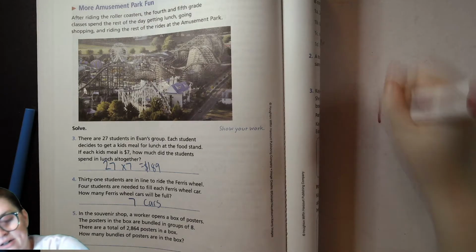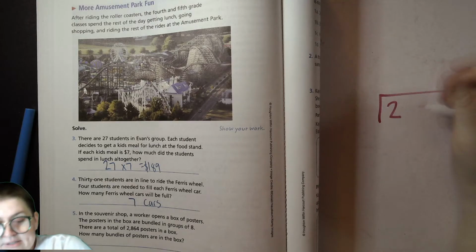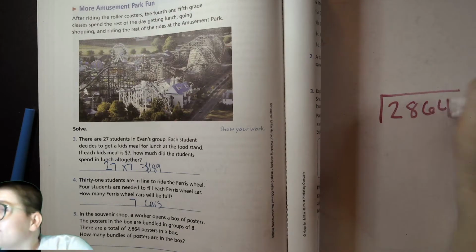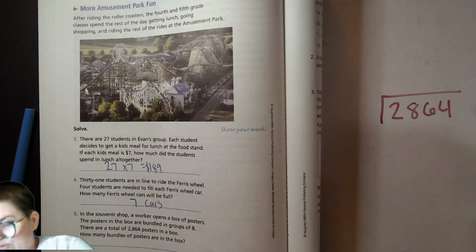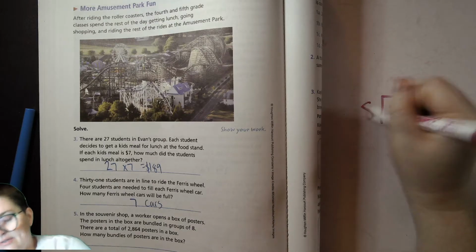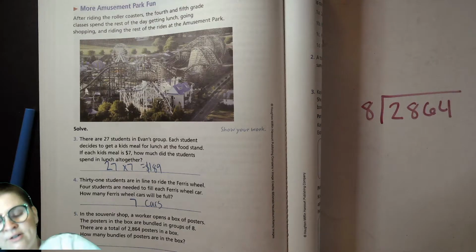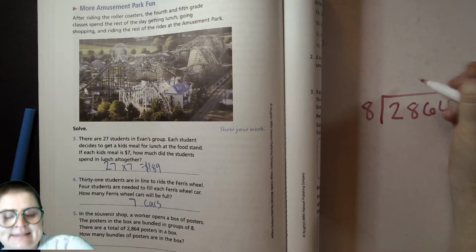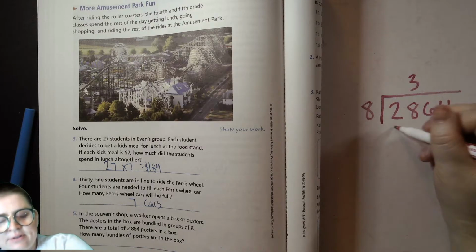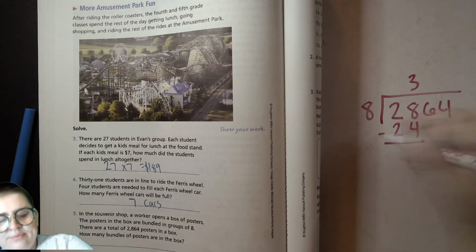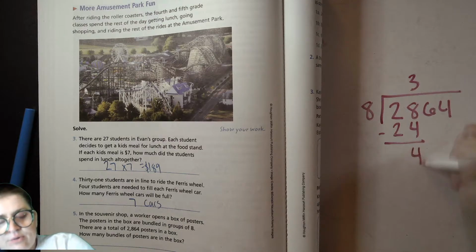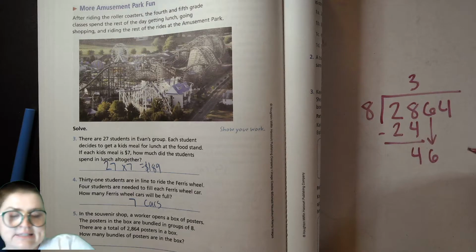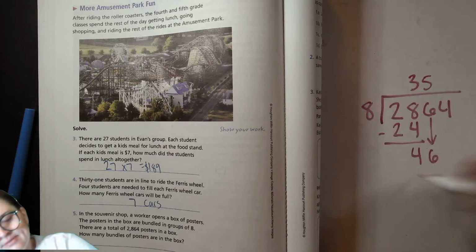So we're going to take our 2,864 and we are going to divide it by 8 to figure out how many bundles there are. So 8 goes into 28 3 times, and we'll have 24. Difference there is 4. Bring down that 6. 8 goes into 46 5 times to get 40.